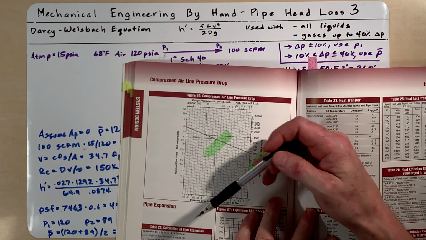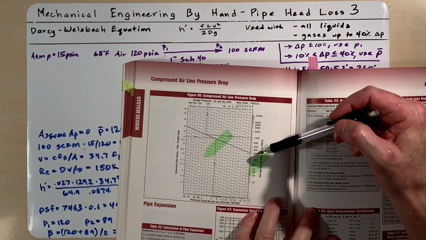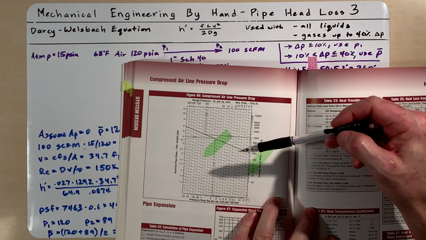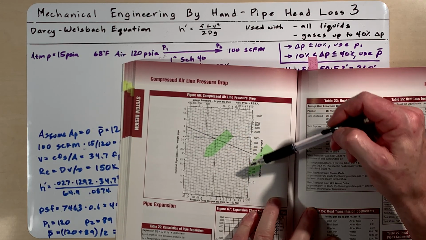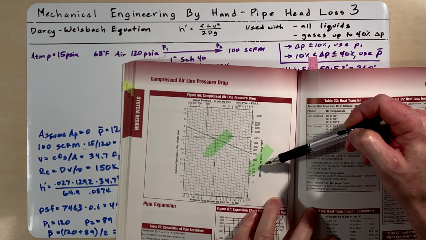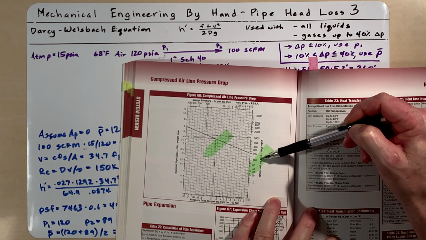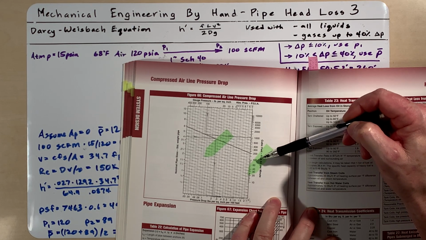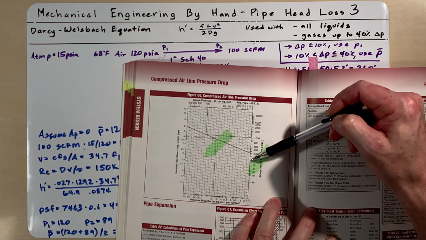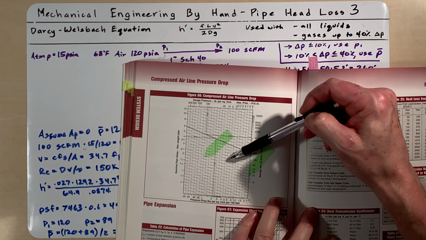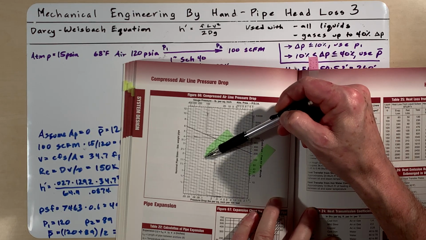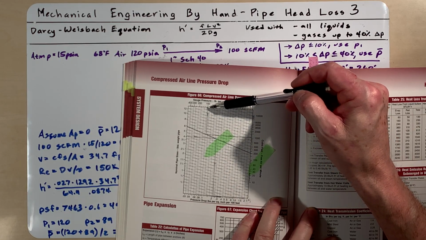So in our case, I have these green markers on here to help me out. We started with 100 SCFM, and they're calling that free air, so they're talking about unpressurized air. So we go over to 105 PSIG.